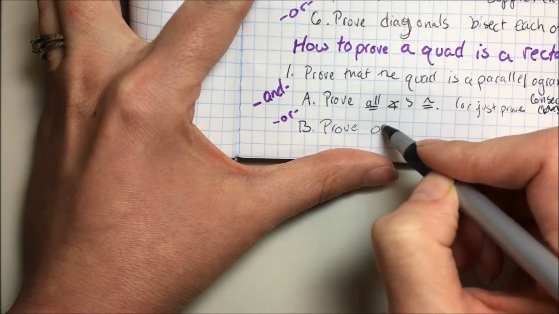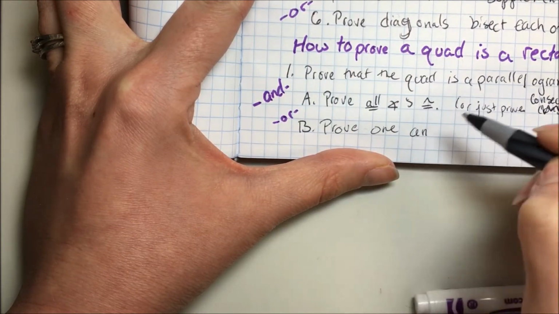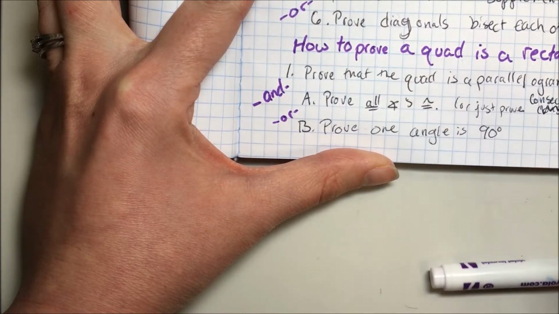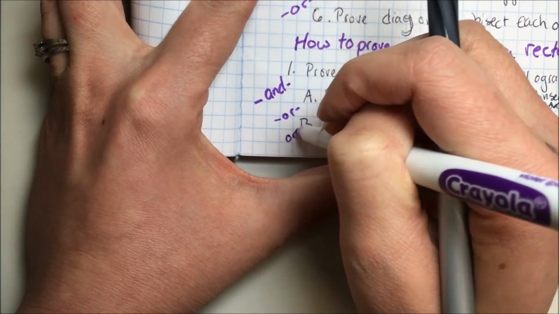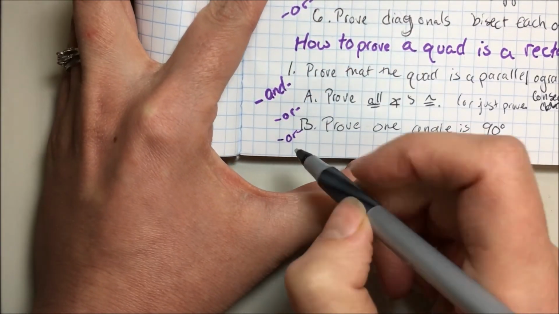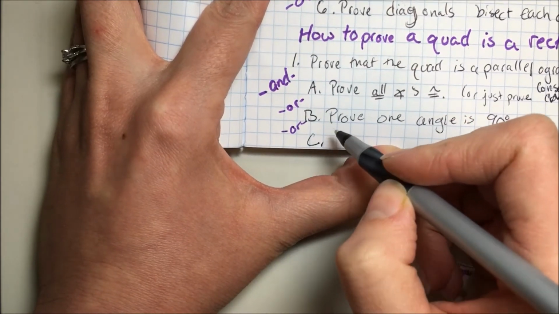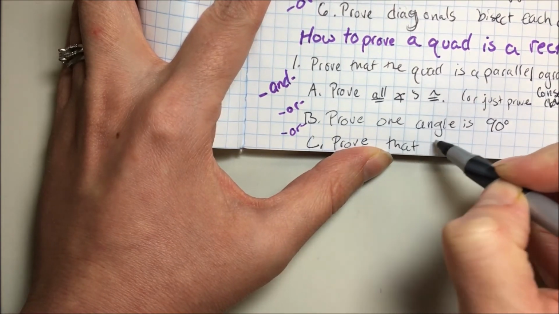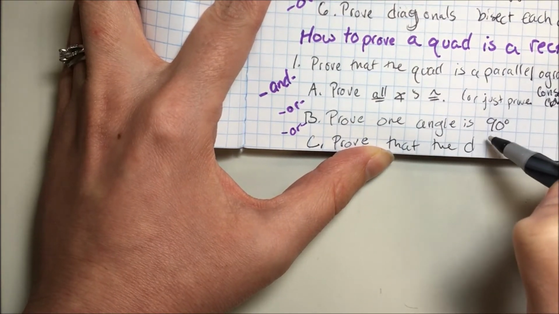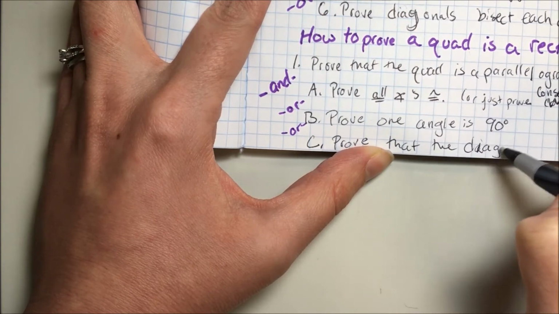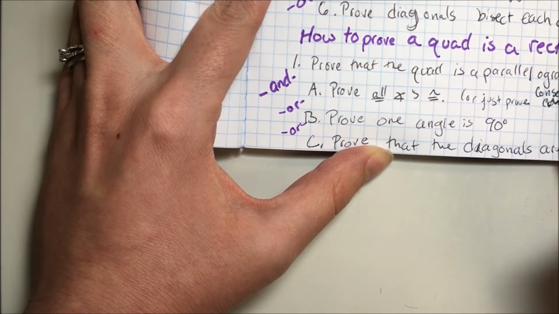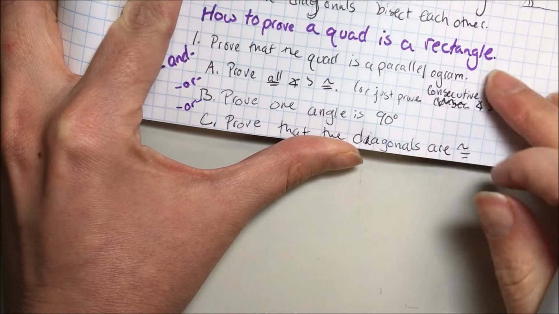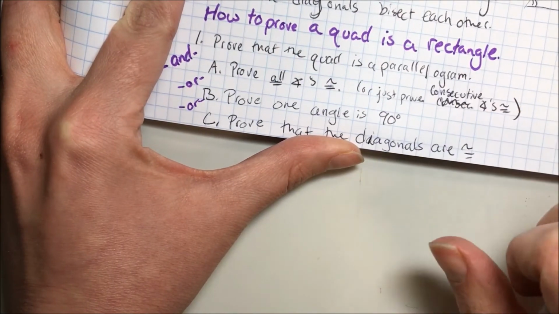Prove one angle is 90 degrees. Or prove that the diagonals are congruent. So first do the one and then choose one of these three to do afterwards.